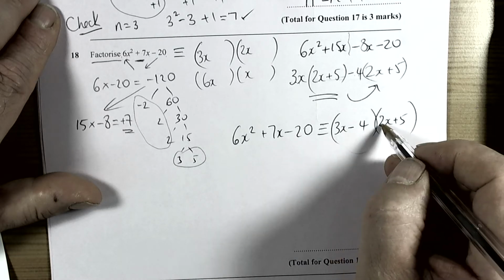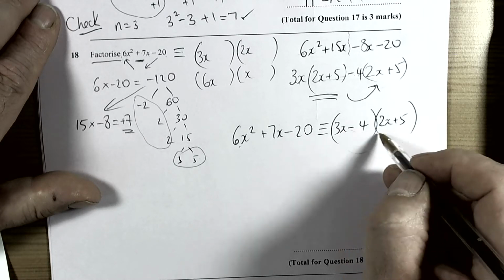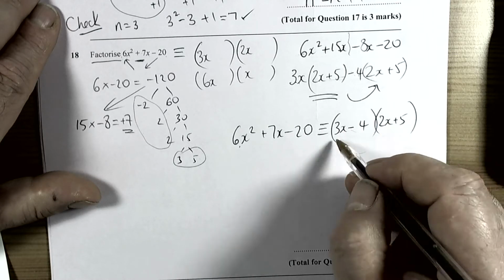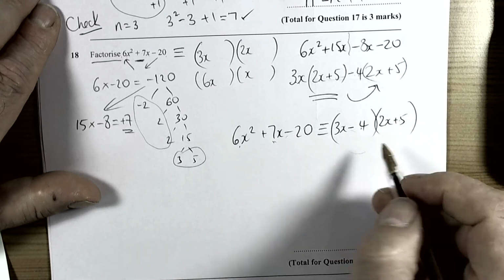We can check it by doing our cross multiplication. So 3x times 2x is 6x squared, 3x times 5 is 15x, negative 4 times 2x is negative 8x, so 15x take away 8x is the 7x, and negative 4 times 5 is negative 20.